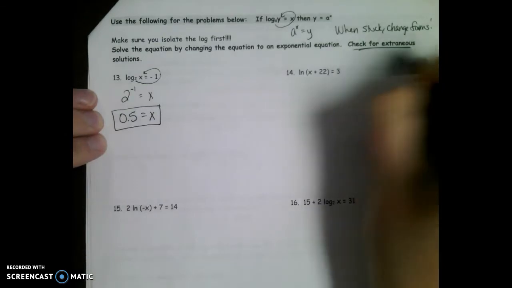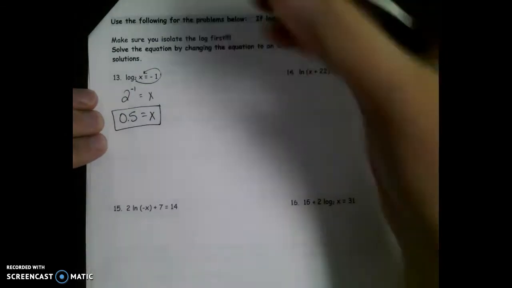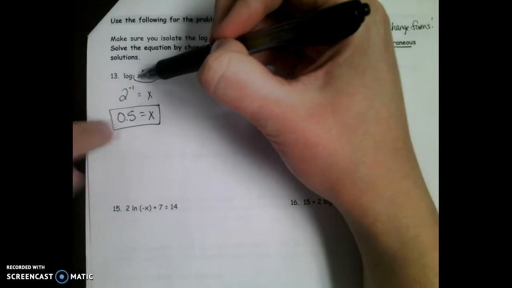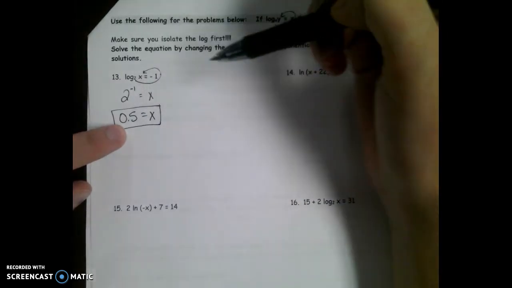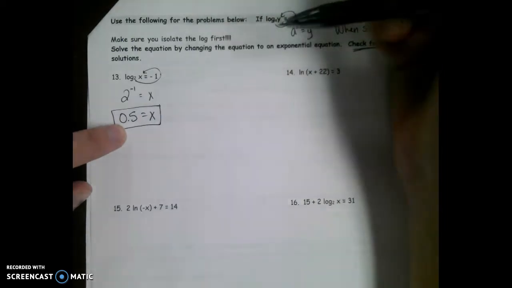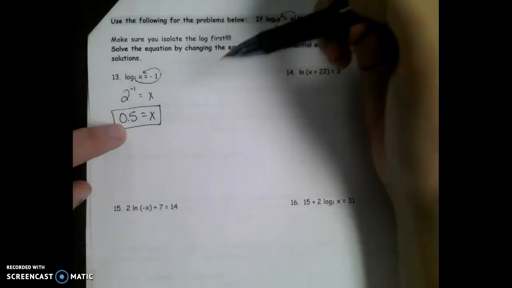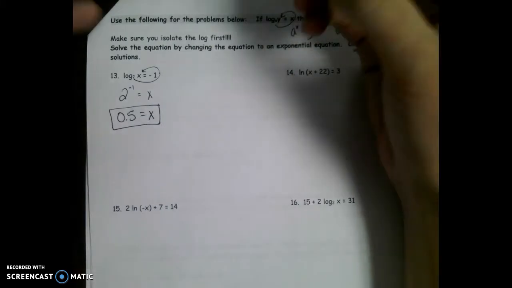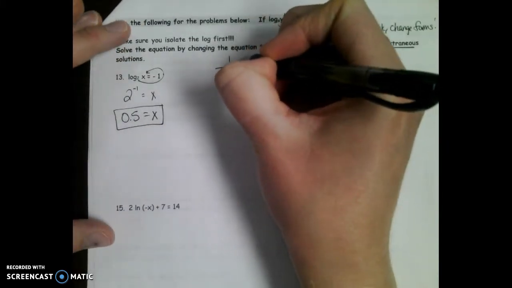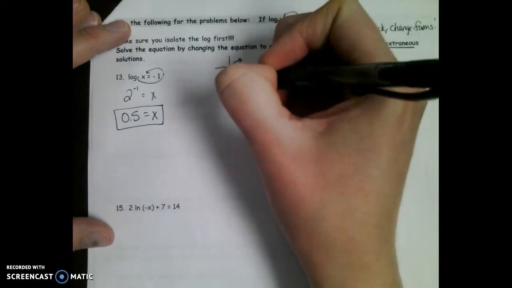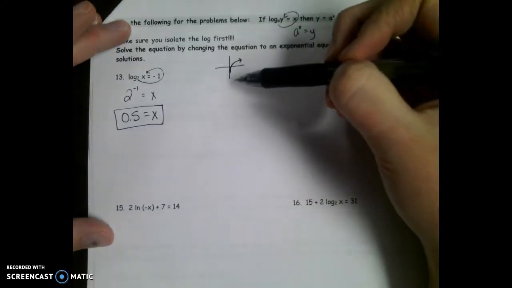It does say check for extraneous solutions. Just like yesterday, you have to check each solution to make sure that you're not creating the log of a negative number, because you can't put negative numbers into logarithms. Remember, the graph of a normal logarithm has a vertical asymptote at x equals 0.